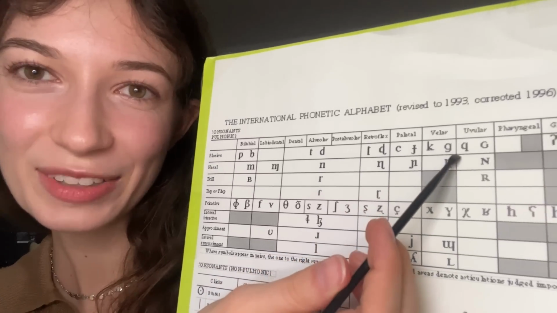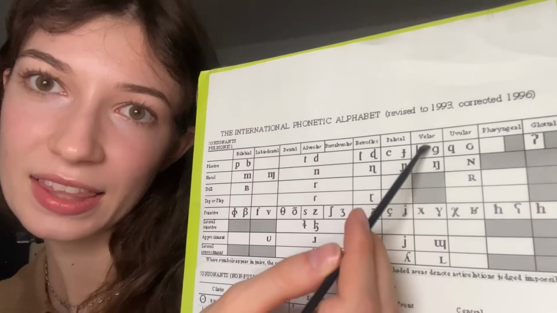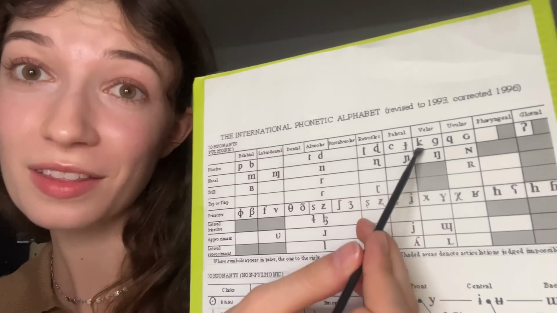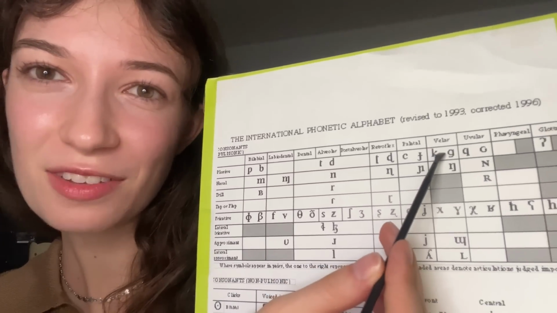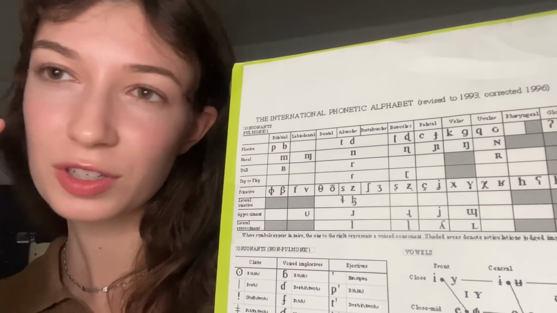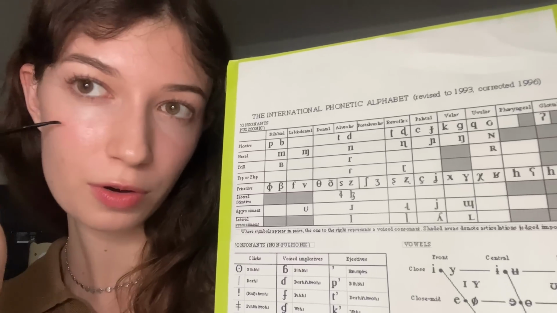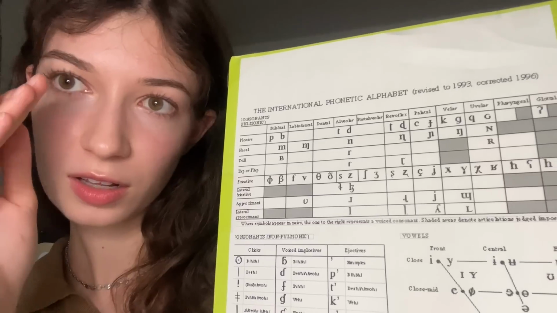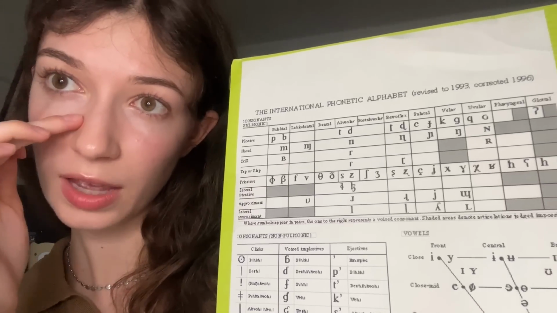Okay, and then velar is at the velum. The velum is, I think, cartilage between the back of the throat to the opening of the nose, and the velum is actually what closes or opens the nasal cavities.